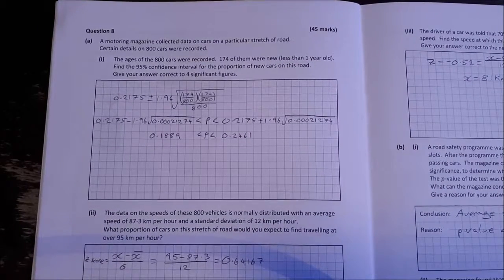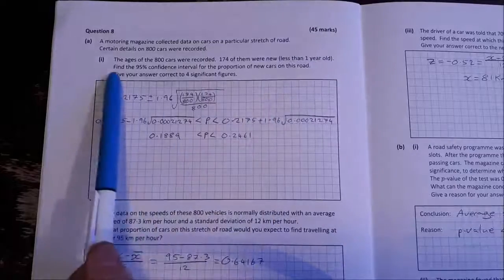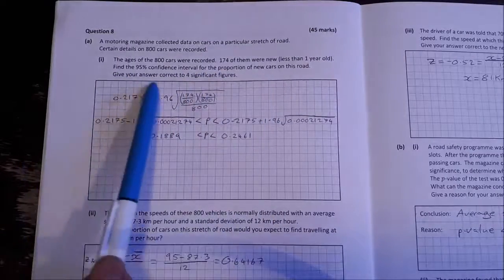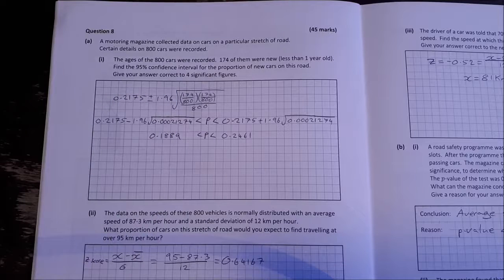Question 8. A motoring magazine collected data on cars on a particular stretch of road. Certain details on 800 cars were recorded. The ages of the 800 cars were recorded. 174 of them were new, less than a year. Find a 95% confidence interval for the proportion of new cars on this road. Give your answer correct to 4 significant figures.